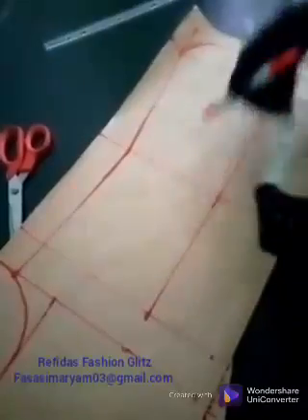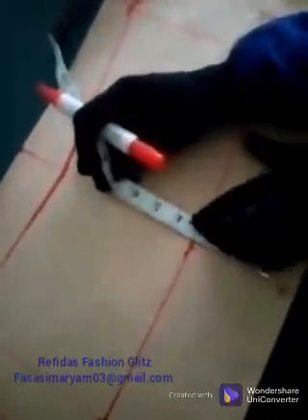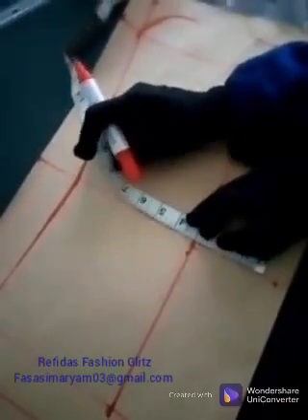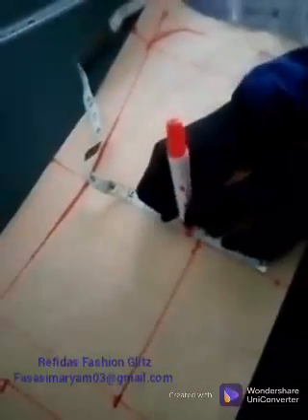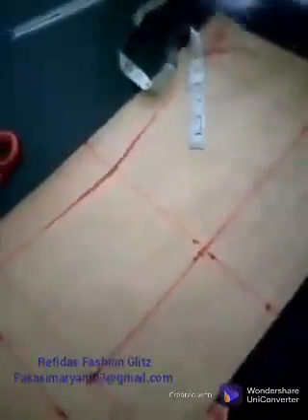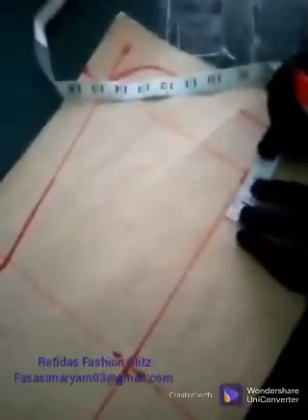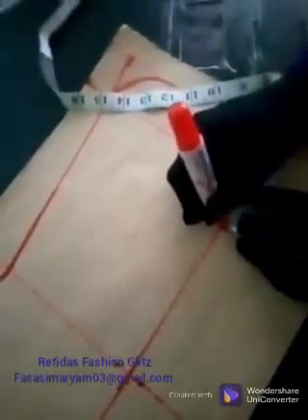Then here, this is the waist dart, the traditional dart. So we are going to take in half inch on both sides, half inch, half inch. And here, you are going to measure 2 inches upward.